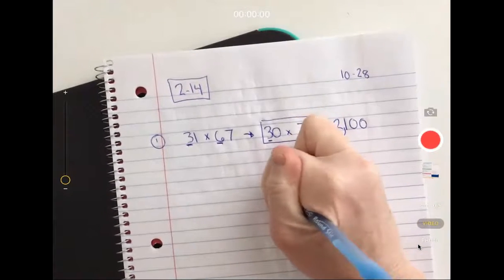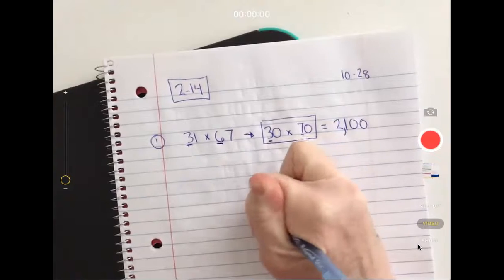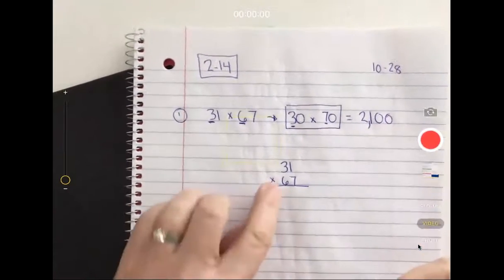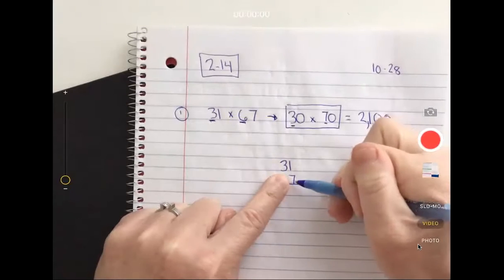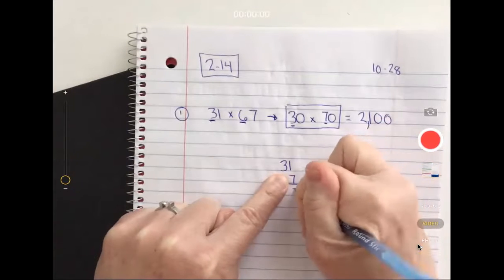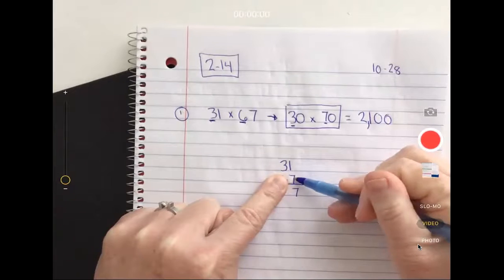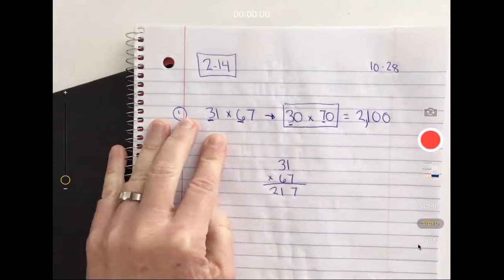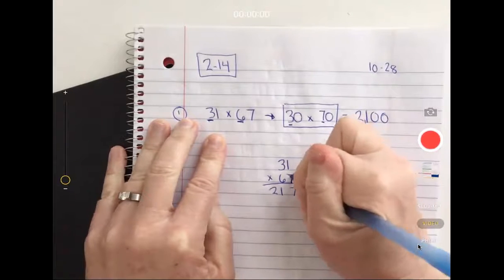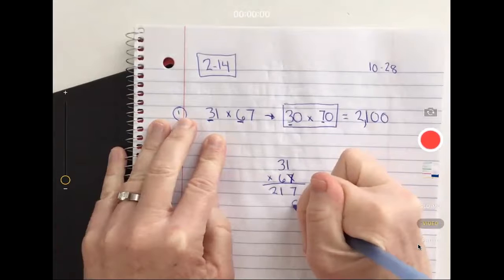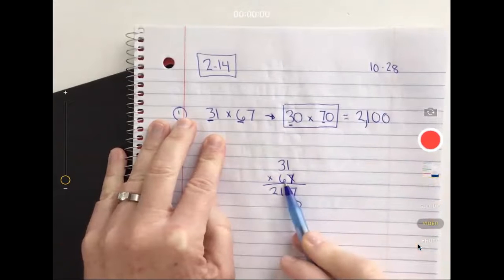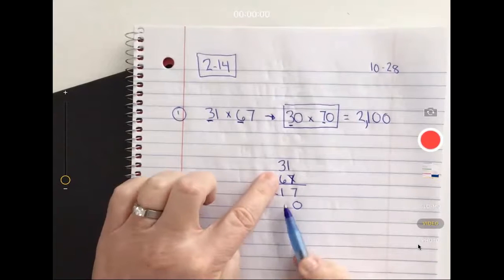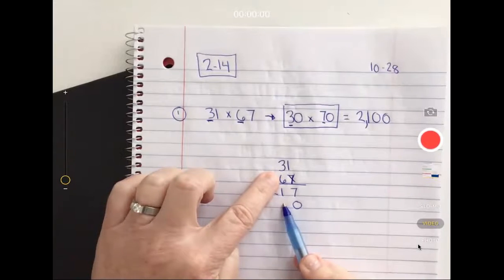I'm going to rewrite it. 31 times 67. So now one number must go on top of the other number. Okay, let's do it. I'm going to imagine that it's a 1 by 2. 7 times 1 is 7. 7 times 3 is 21. There's no more math with the 7, so I'm going to write it all down. 7 is done. I'm going to cross it off, and I'm going to hold its place right here because I'm ready for my second number, which means I'm ready for the second row. It's in the tens place, which means that's where I need to start recording.